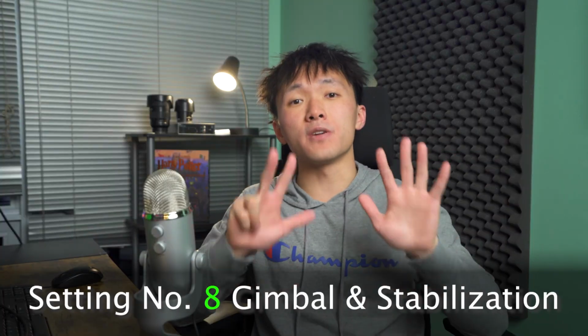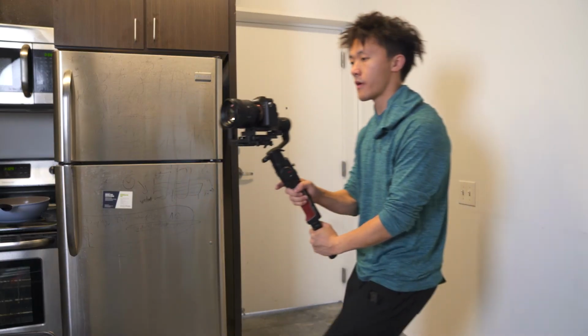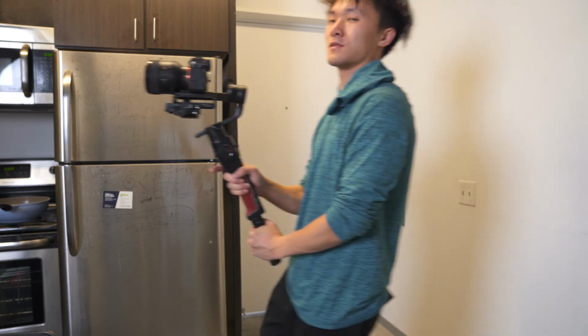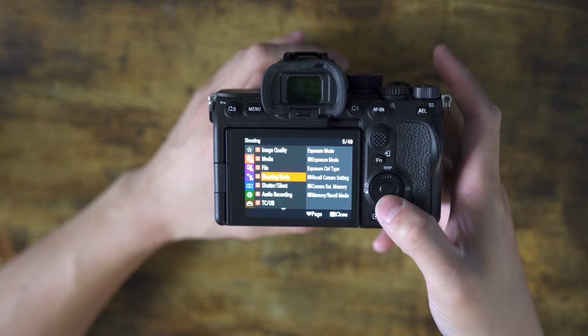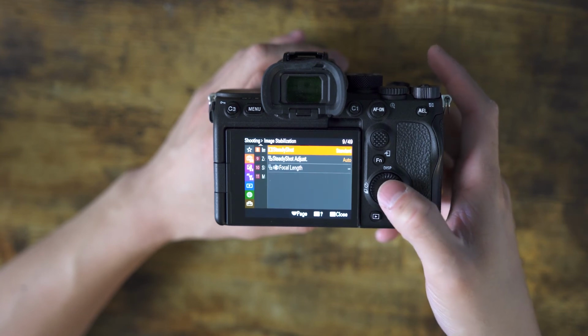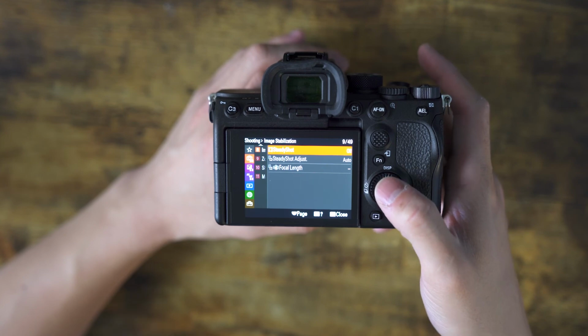Camera setting number 8, gimbal and stabilization. One of the most significant advantages of this kind of mirrorless camera compared to a cinema camera is its convenience with a gimbal. We can easily mount it on top of a gimbal and shoot a stable video. There is a stable mode inside the camera. I recommend turning it off when using a gimbal because they can possibly fight against each other and create a bizarre warp effect. When hand holding the camera, turn the stable mode on so the image will not be so shaky.